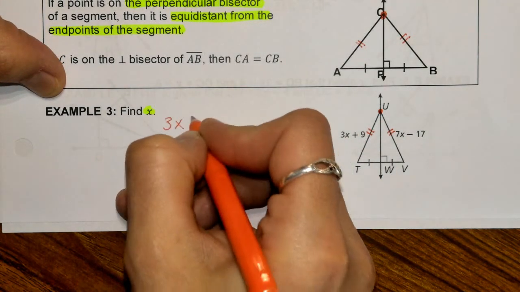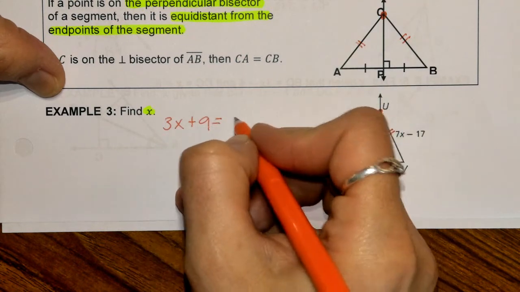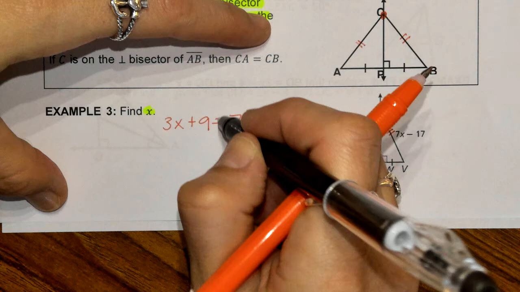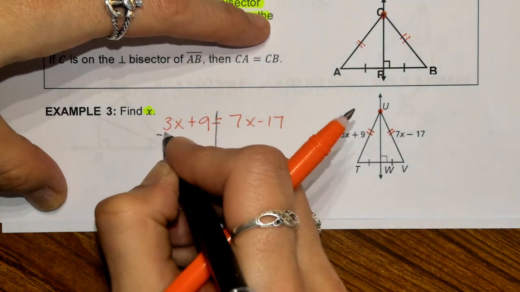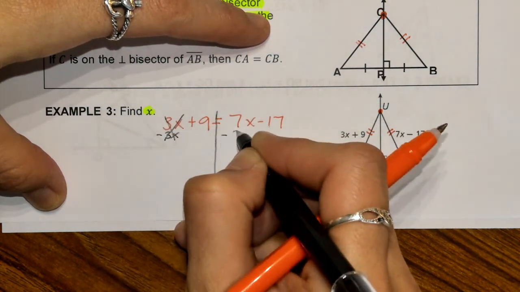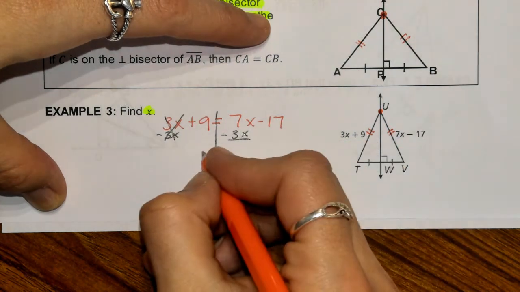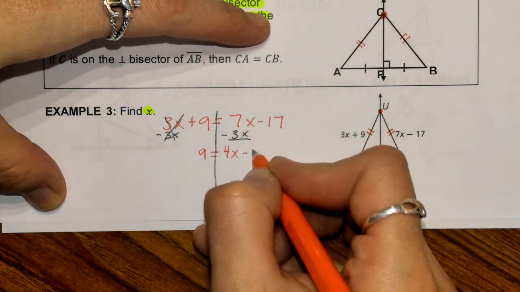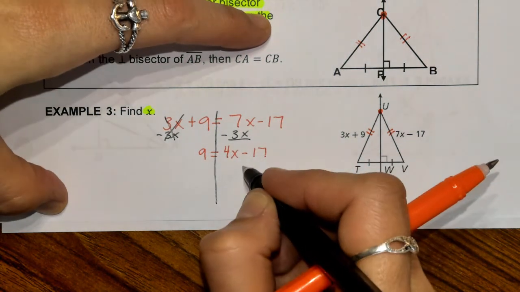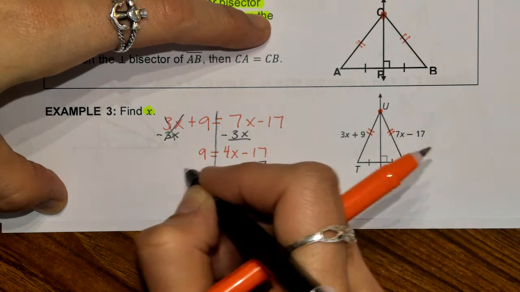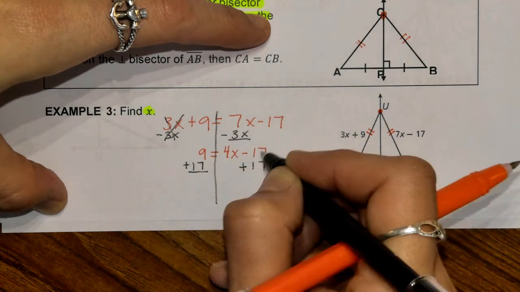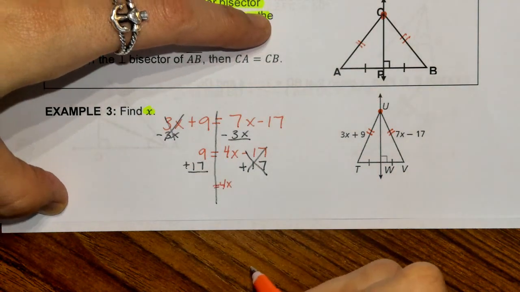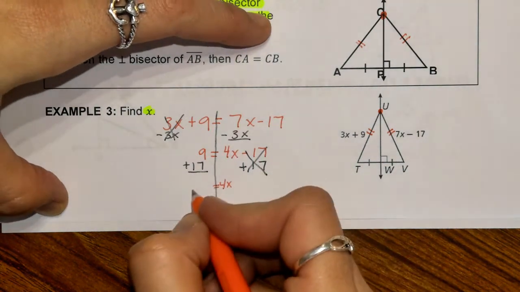We have 3x plus 9 is equal to 7x minus 17. Going through our process of solving for x, I'm going to move that 3x first, cancel it out. I'll move the variable with the smaller coefficient. Bring down 9 equals. We have 4x's left over. Bring down your minus 17. Then we got our variables to one side. Let's get our constants to the other. So 17's canceled. All that's left is that 4x. And 9 plus 17 is going to give me 26.